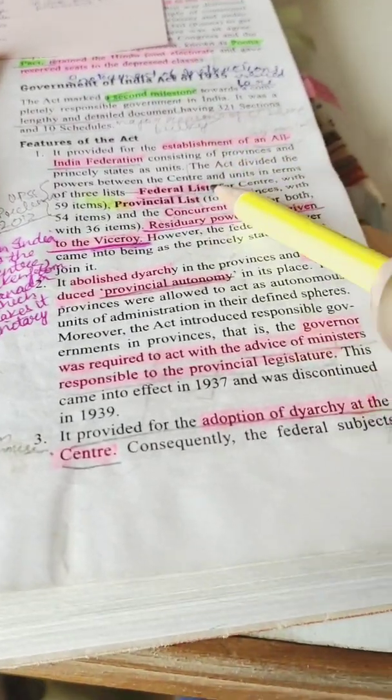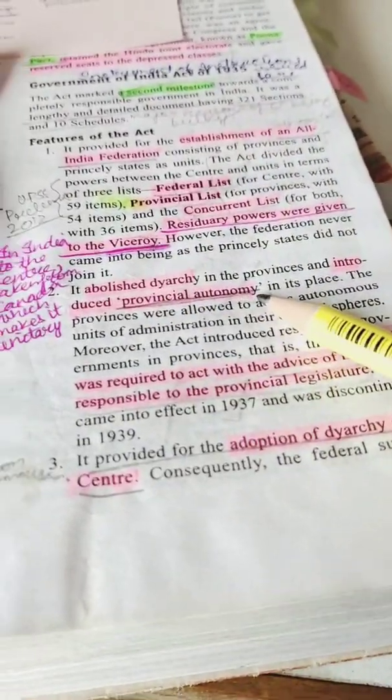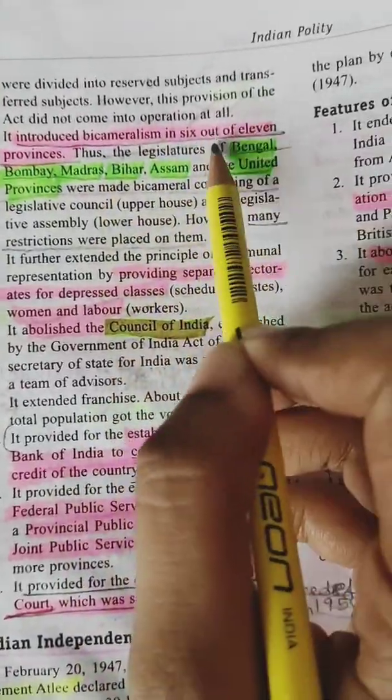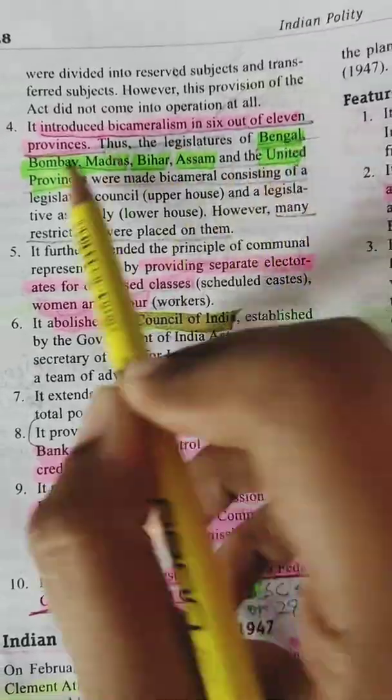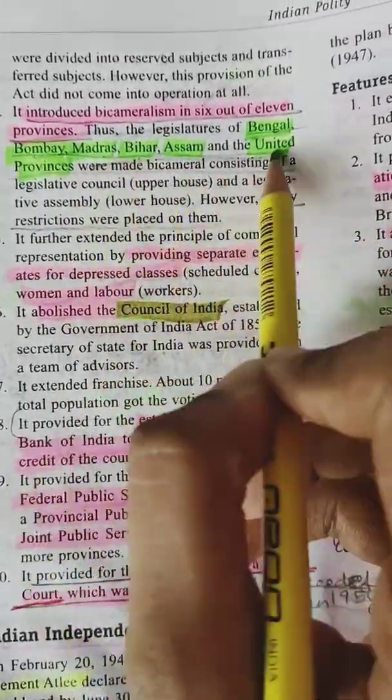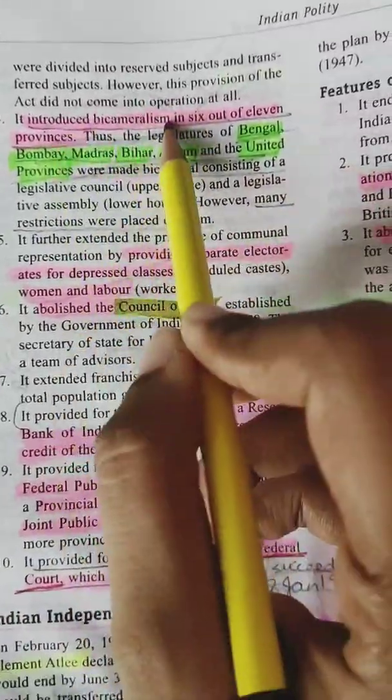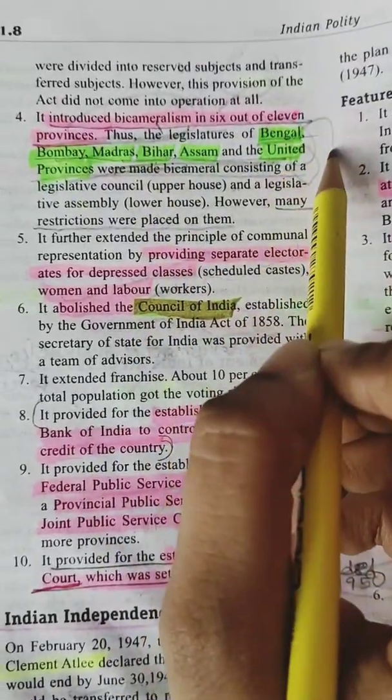Then another thing is that provincial autonomy was there. So this is also one of the features of the federal structure. Bicameralism was there in the provinces. There was Bengal, Bombay, Madras. Everybody had their representation in the bicameralism part. So this was also one of the features of the federal structure.